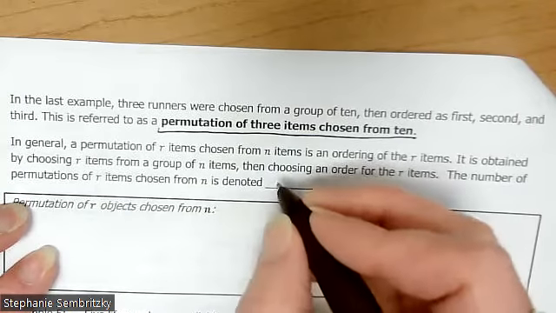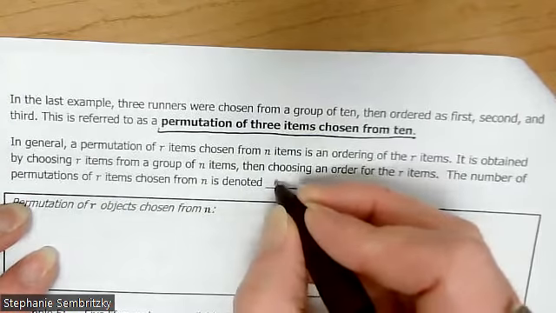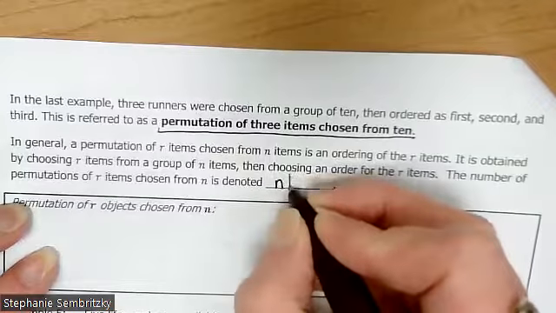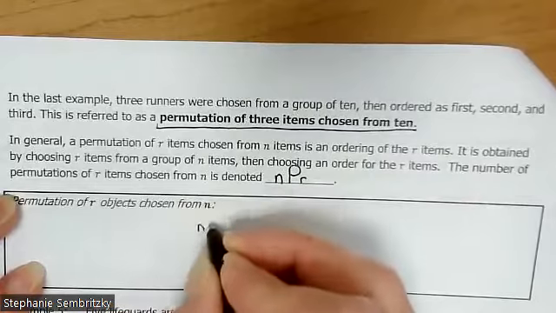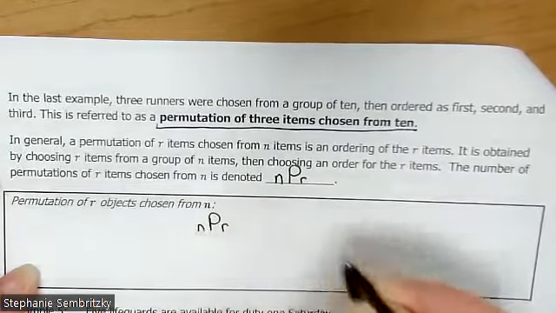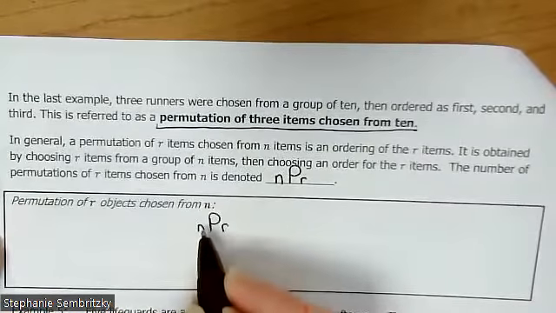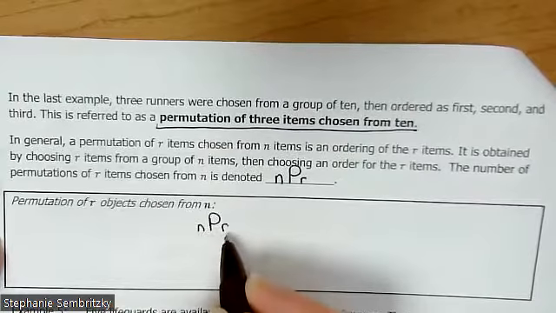The main notation you're going to see in textbooks is nPr. Let me write that again: nPr.